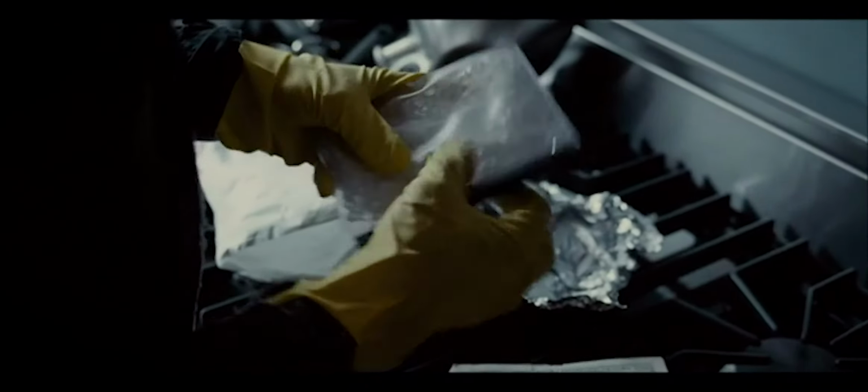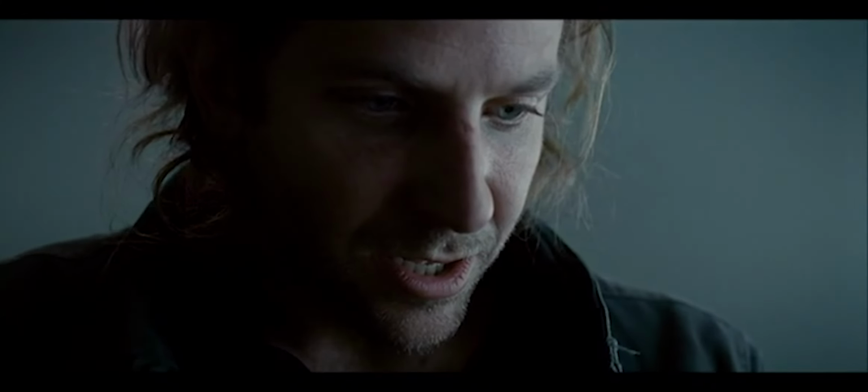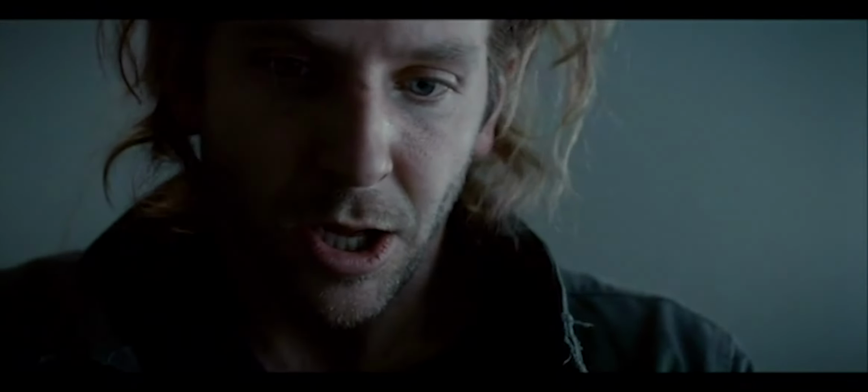Then when Eddie finds the pills, the music changes to a religious type of music, signifying that Eddie has found the Holy Grail.